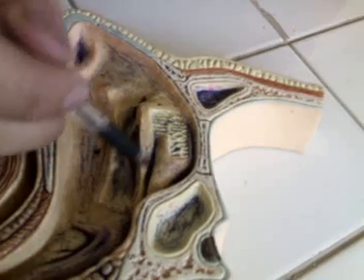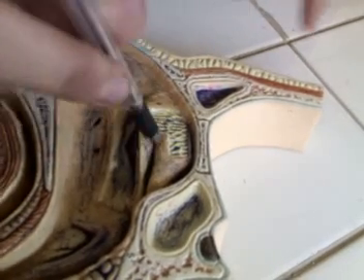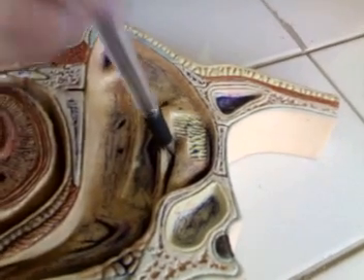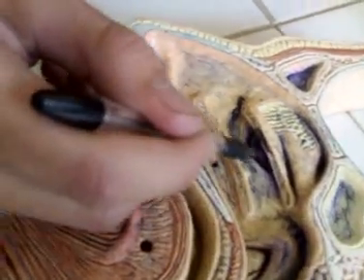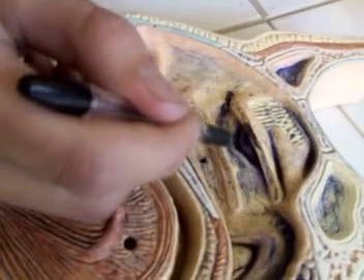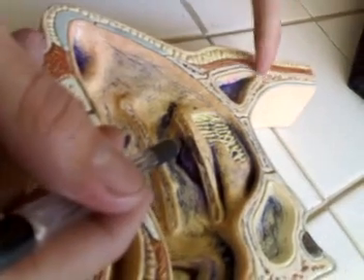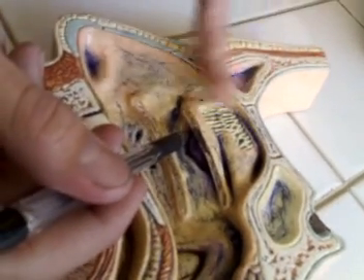So you can say that if there is a pointer to this area, what is this area and what duct opens into it, you can say this is the superior meatus and the posterior ethmoid air cells open here. In the middle meatus, this is the semilunar hiatus, or the hiatus semilunaris. On the most anterior part opens the frontal sinus through the frontonasal duct.